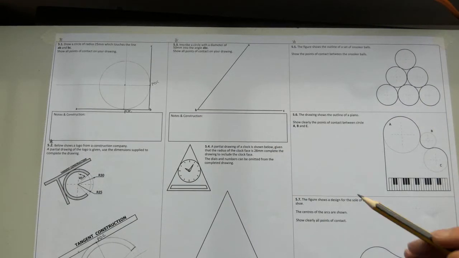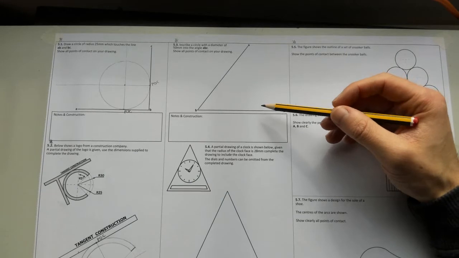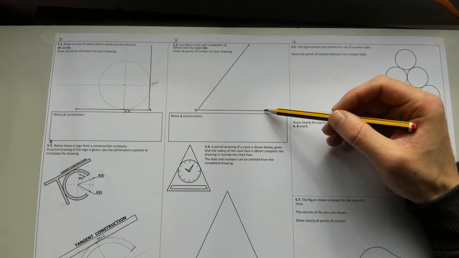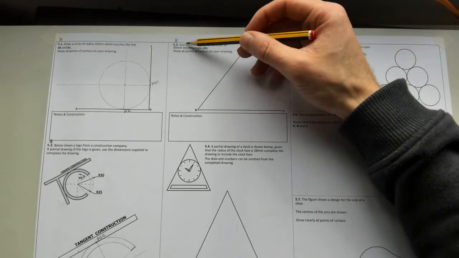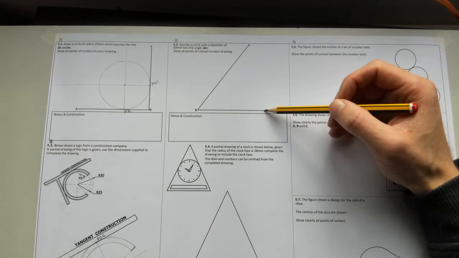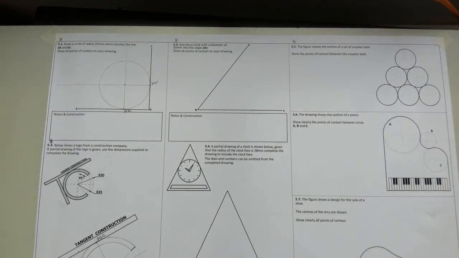So the first thing we're going to do is take our centre point, that's going to be a certain distance away from BC. We're told its diameter is 50, so we take half of that for the radius, and we're going to measure 25 mm up from the line BC.